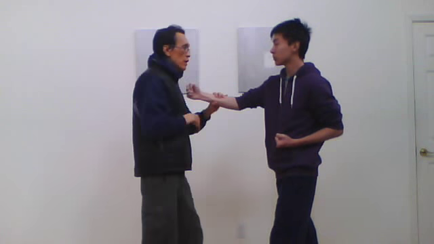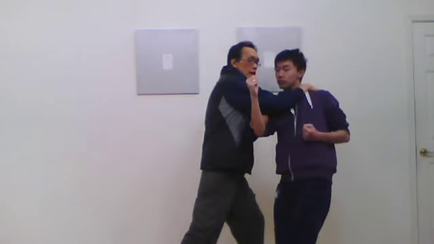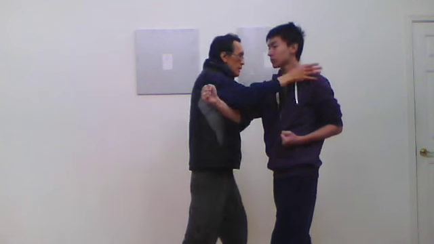Then I'm not using this type of spring anymore. I'm using the spring with the rotating. So again, there's the first type, and then there's the second type of momentum. So there are 2 types of momentum.